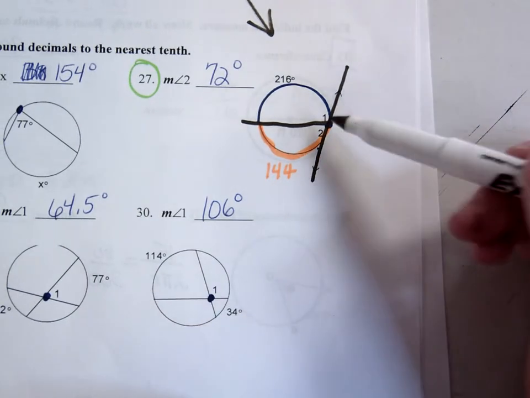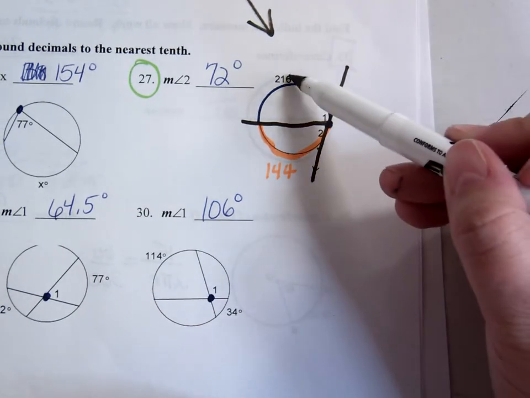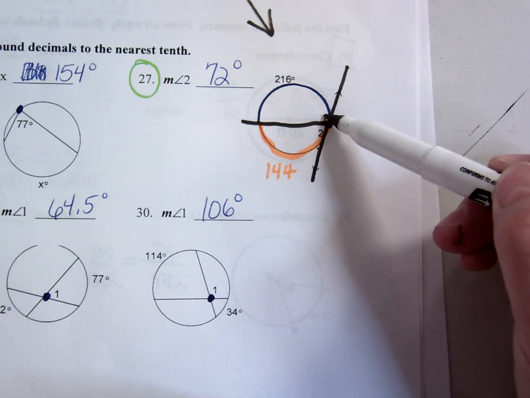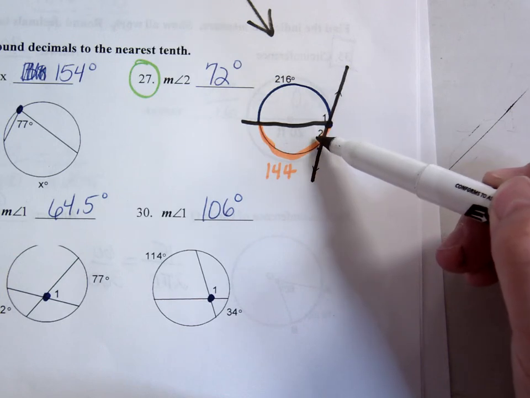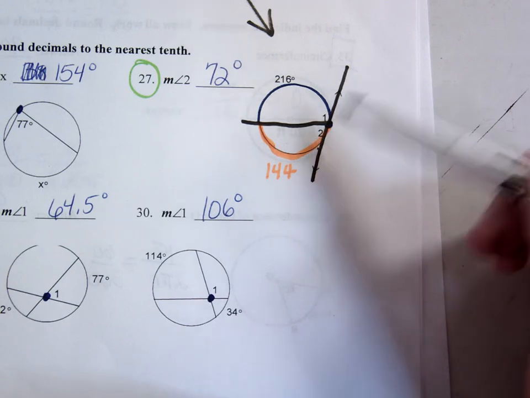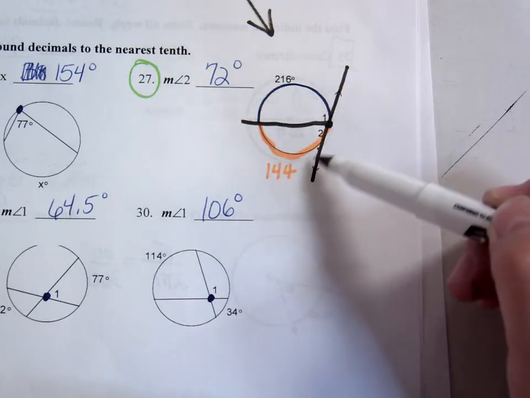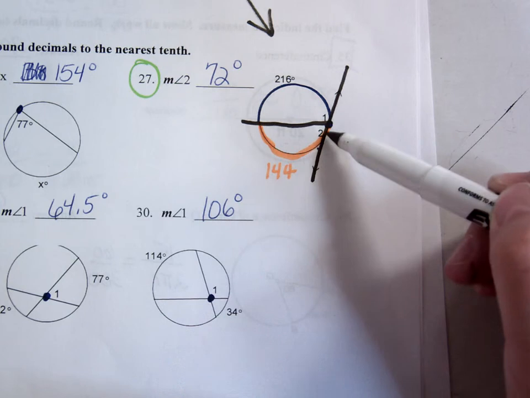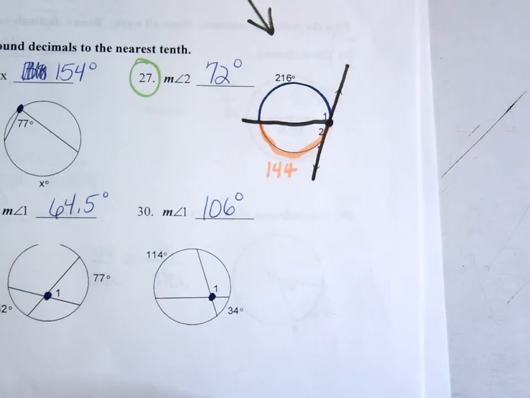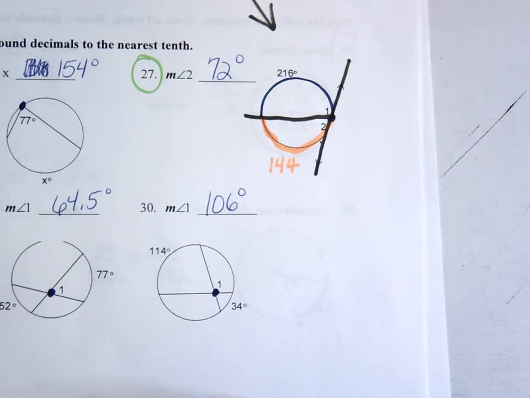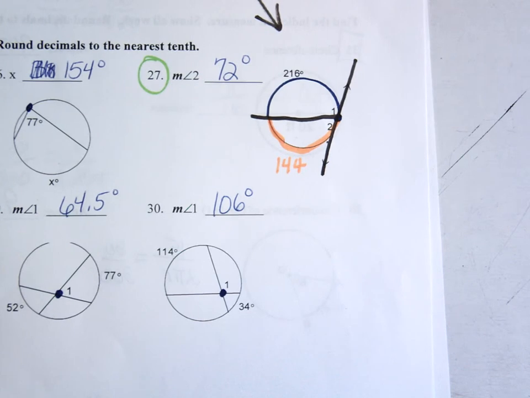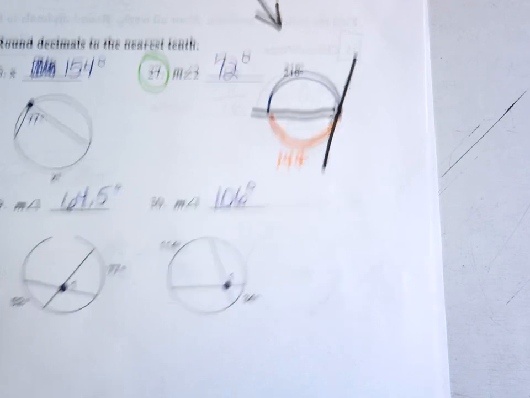Either because this is 216, that's 108, and then subtract from 180 to get angle 2, or because this arc over here that's orange on mine is 144, and half of 144 gives you 72. So if it's outside, it's half the difference. If it's on, it's just half because there's only one arc. If it's inside, it's half the sum.